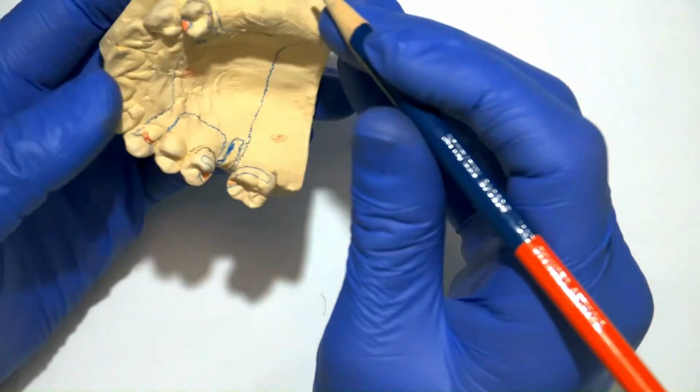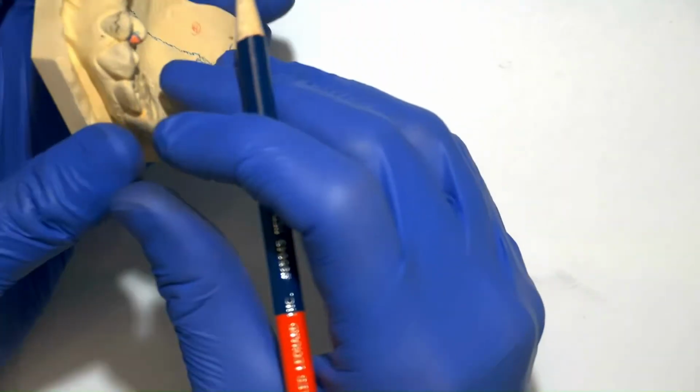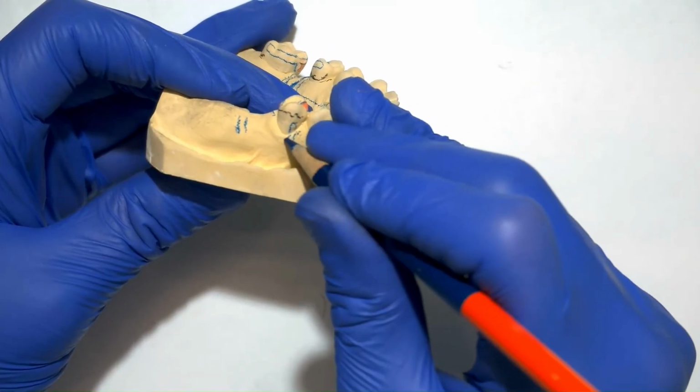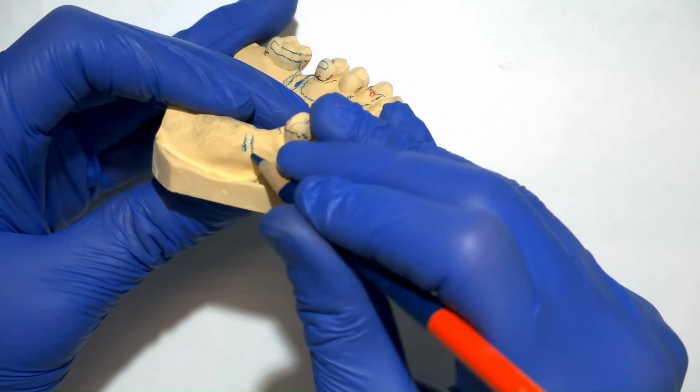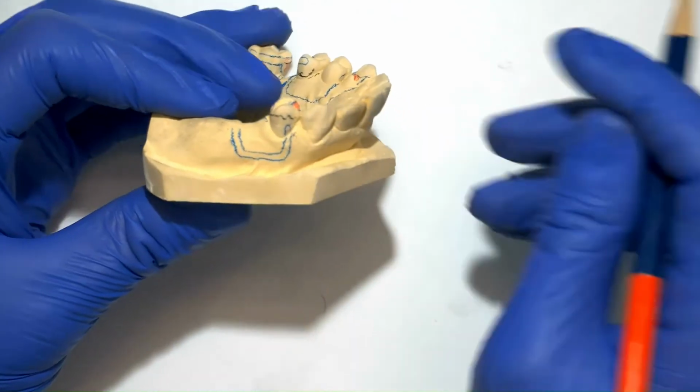Now we can start the eye-bar. The tip is drawn at the undercut. Then we're going to try to visualize skipping one tooth space and draw the origin of the eye-bar clasp. Then we're going to connect the tip with the origin to finish off the shape of the clasp.